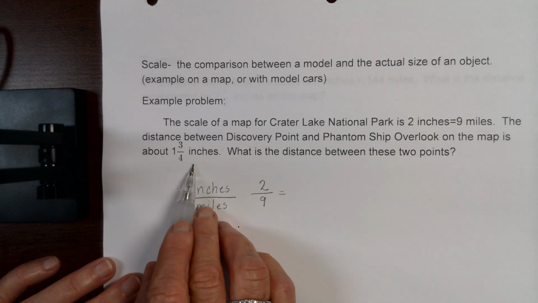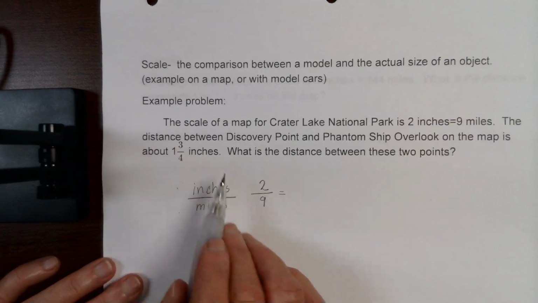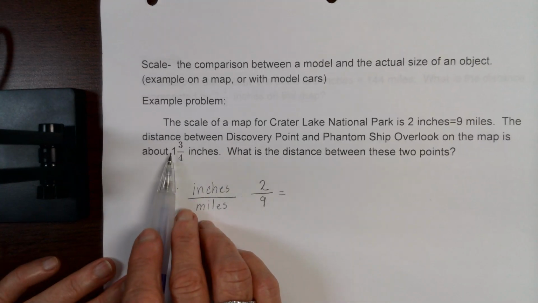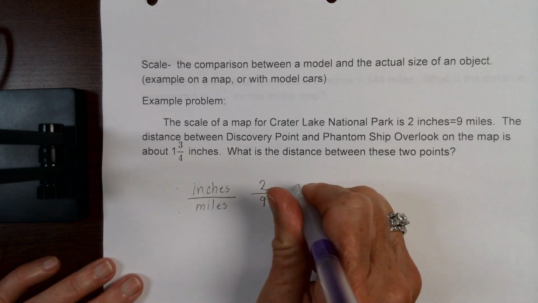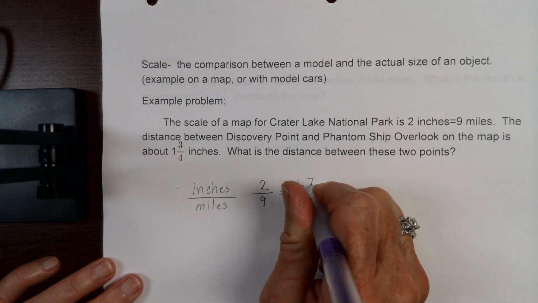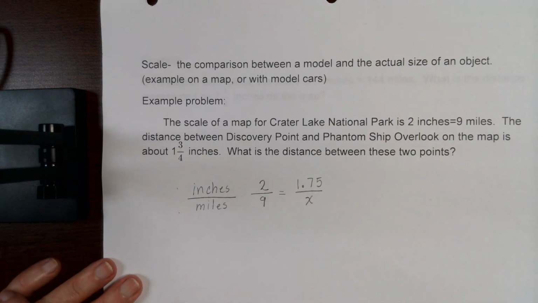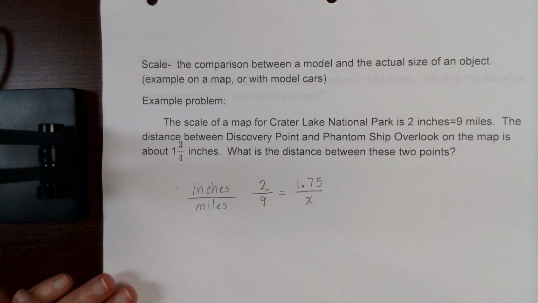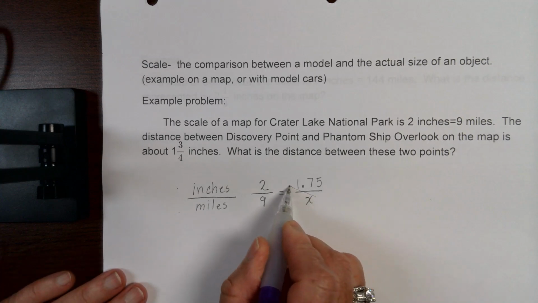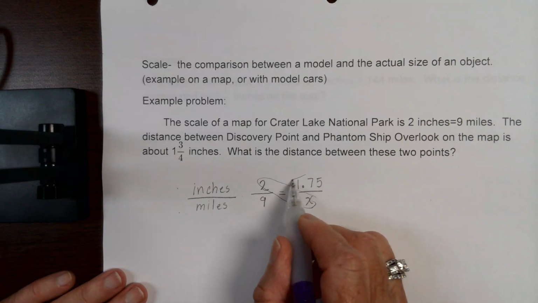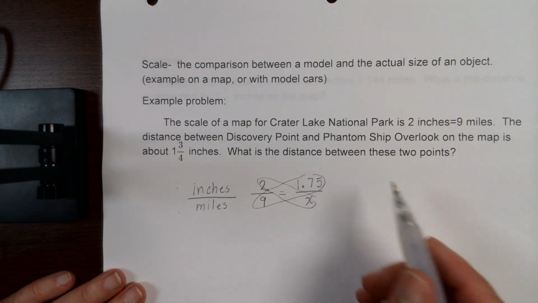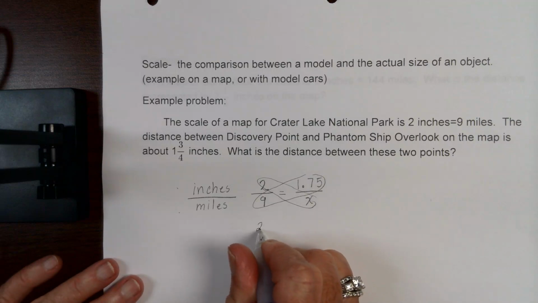I'm looking to figure out how far apart in actuality 1 3/4 inches. Well, that is the same as 1.75, and what I don't know is down there. I don't know how many miles that is. So I'm going to use proportions to cross multiply. Proportions can be used on so many different word problems.